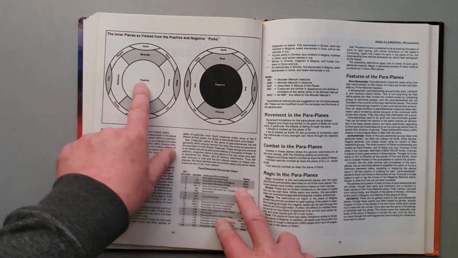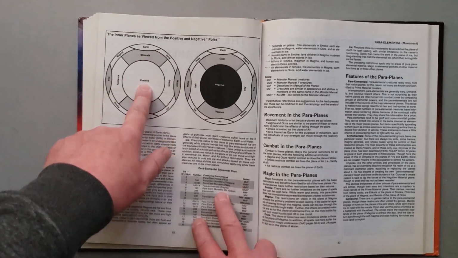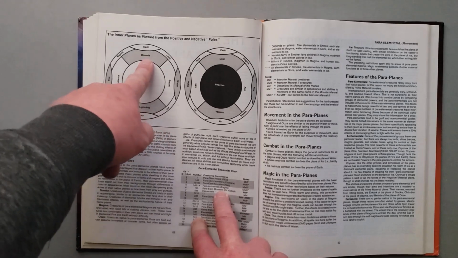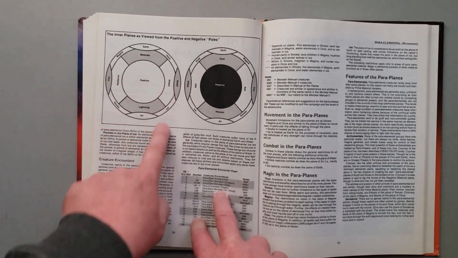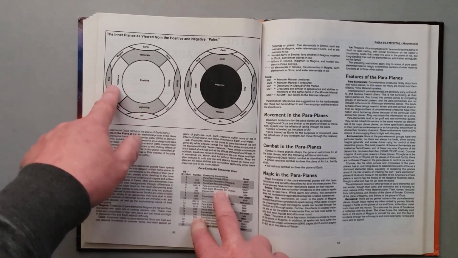We talked about that already. But then you see with the positive plane, when it interacts with earth, it has the quasi-plane of minerals. When the positive plane interacts with water, you have the quasi-plane of steam. With air, it's lightning, and with fire, it's radiance.